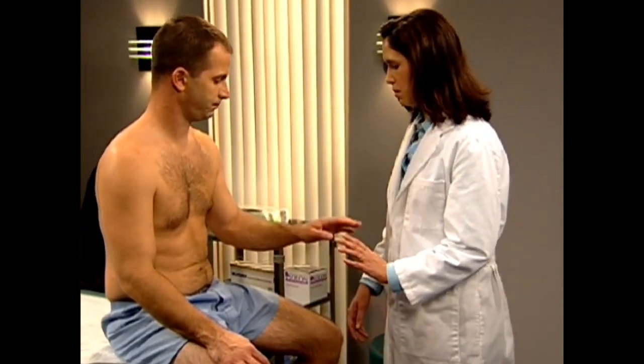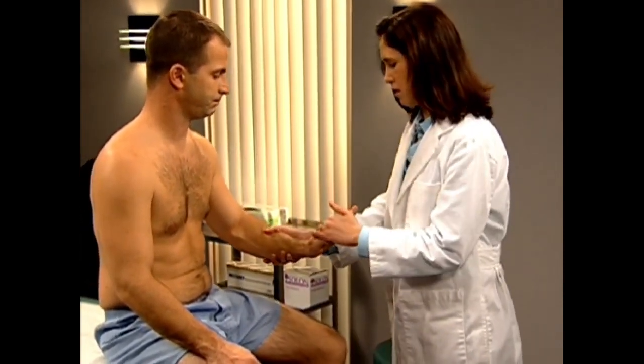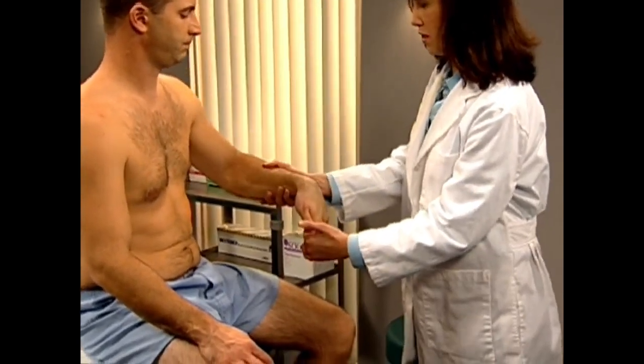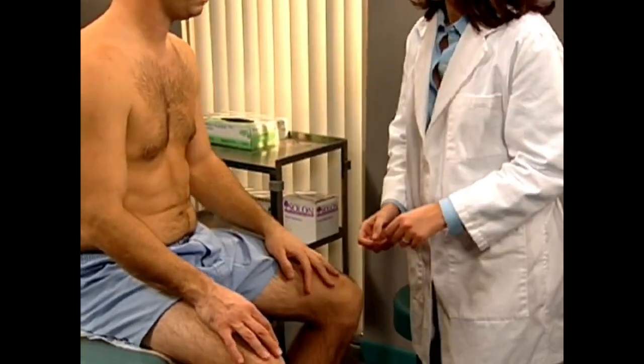Now I'm going to check your wrist strength. Can you bring your wrist up? To test wrist muscle strength, have the patient maintain wrist flexion down, and don't let me straighten it. Then hyperextension, and don't let me straighten it, while you apply opposing force. Same thing with the right side.